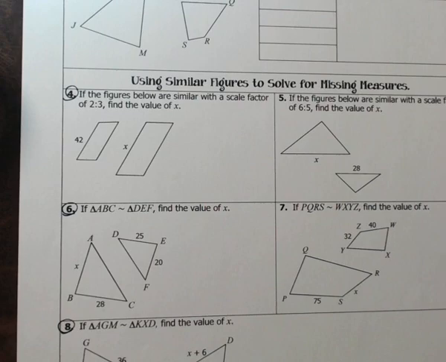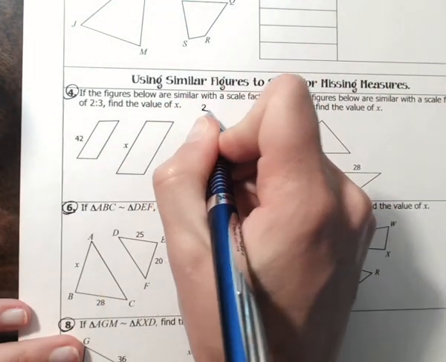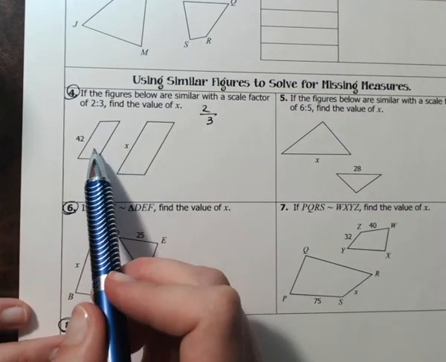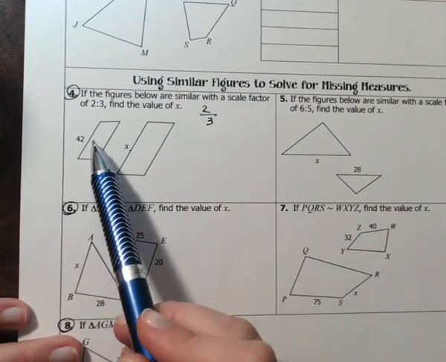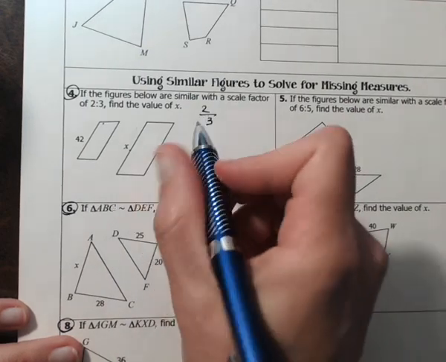All right, number 4, we have a scale factor of 2 to 3. That's the ratio. You could also write it like that. So to solve for the missing side here, we know it has to grow, or the scale factor from this one to this one is 2/3. So let's go ahead and set that up.